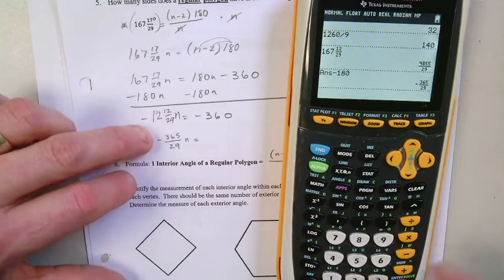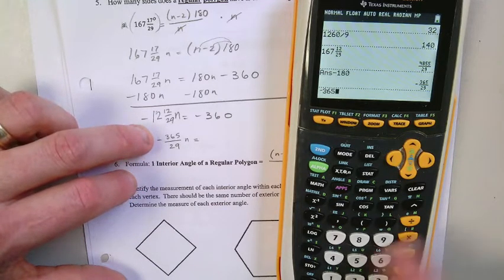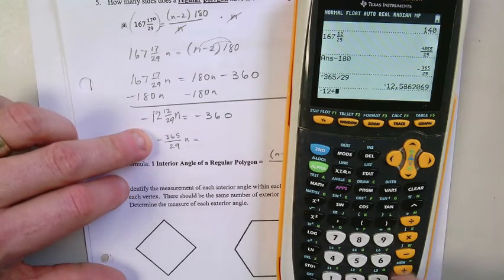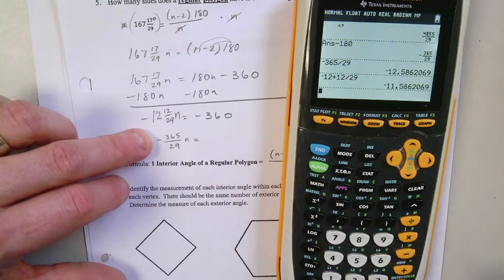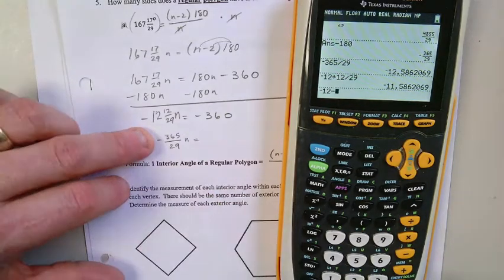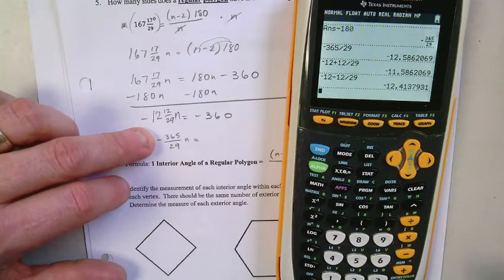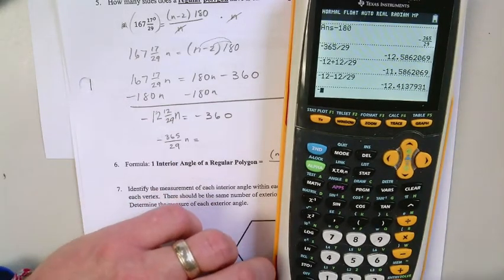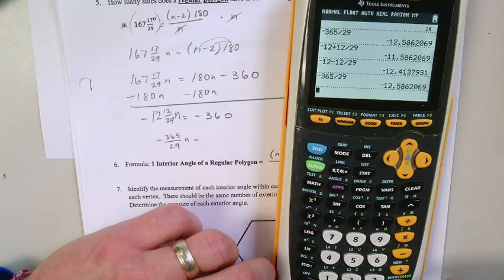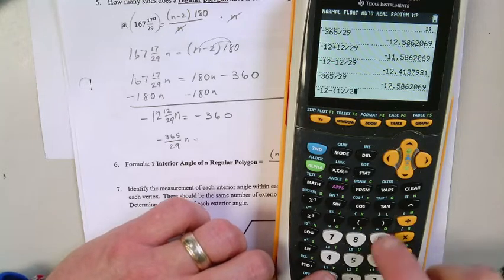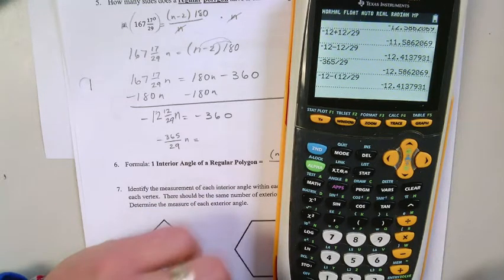Here's how I can tell you that. If I take negative 365 divided by 29, okay, if I take negative 12 plus 12 divided by 29, oh, hold on. Oh, here's why. Yeah, I just realized that. Negative 12 minus, because we're going greater negative here, 12 divided by 29. What just happened? Oh, I have to put in parentheses. Negative 365 divided by 29. Sorry about this. And then you have negative 12 minus 12 divided by 29.